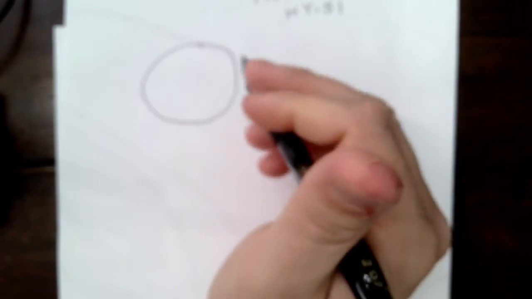The next one we're going to look at has a circle, has a line that cuts it like this, another line that cuts it like that.